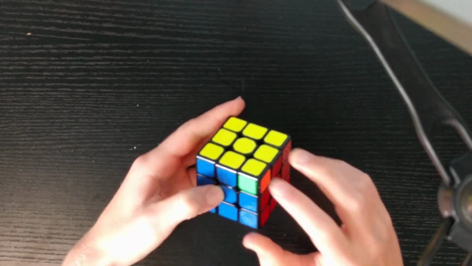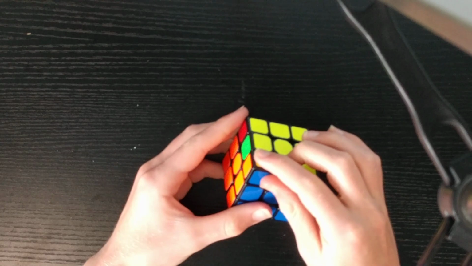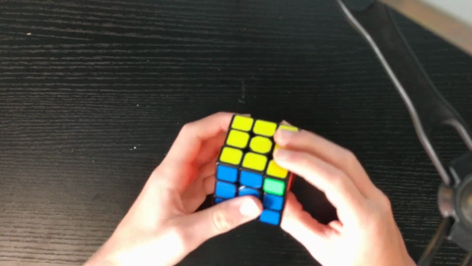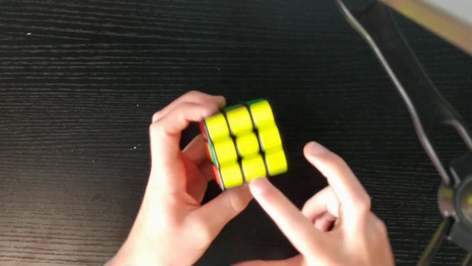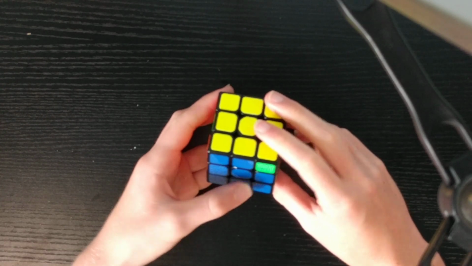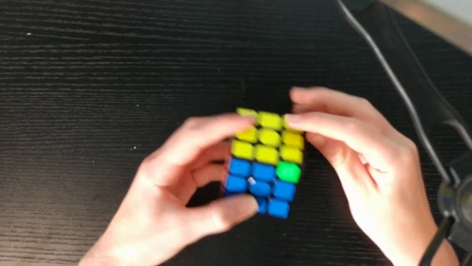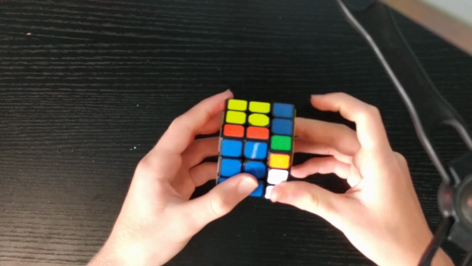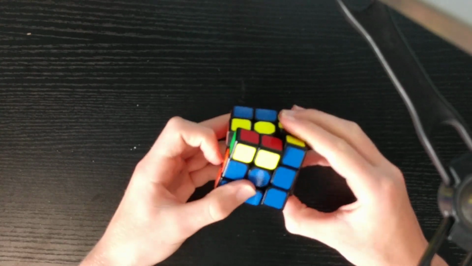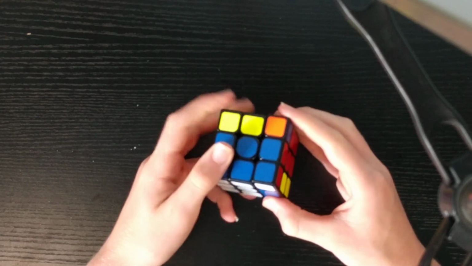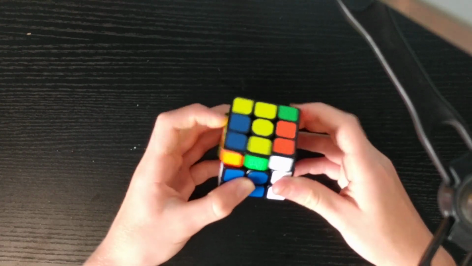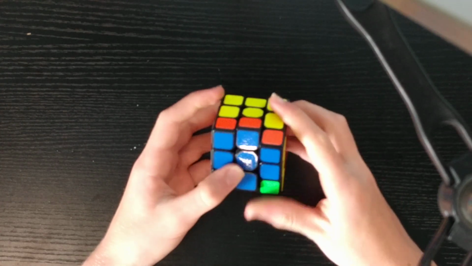This one is called a J-perm, I believe. It's when you have a block here, a block of 2 here, and a block of 2 here, and then everything else is not solved. So you hold it like this. This one has no 2 light corners on a side, so you'll have to know the 3 algorithms that are like that. You hold it like this, with the blocks here and here, and you do this. So again.